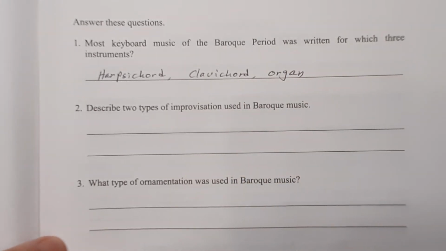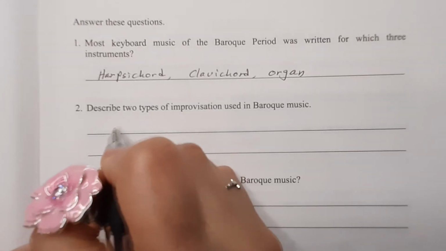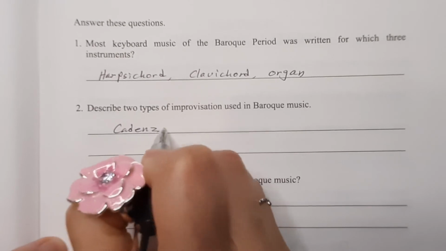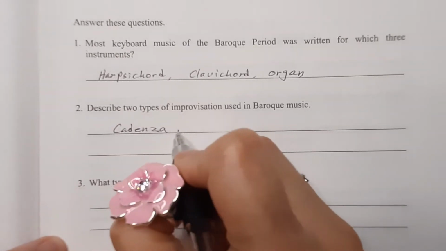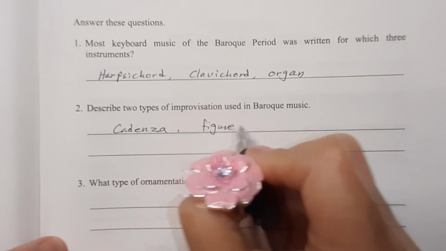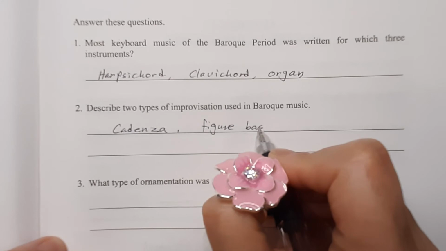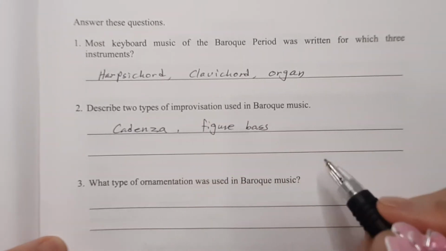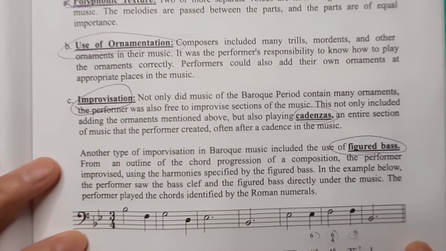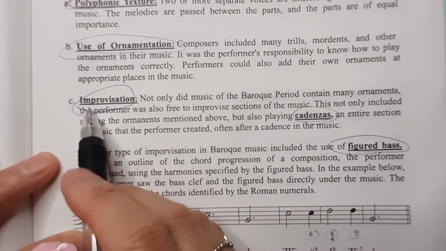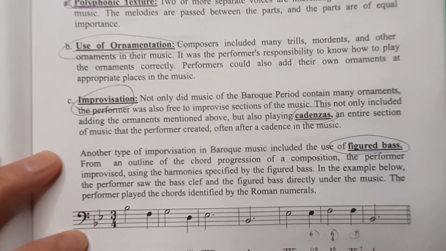Now, number 2: describe two types of improvisation used in Baroque music. It's on page 85. Like a cadenza, an improvisation, right? Or figured bass, like a 6/4. See? It's right there on page 84. For improvisation, there's a cadenza and figured bass.